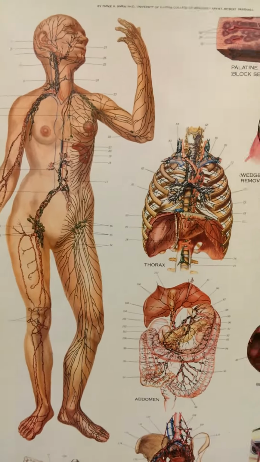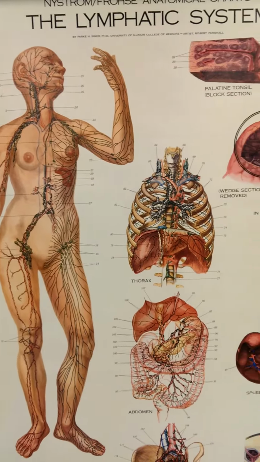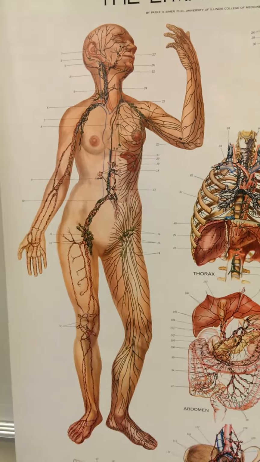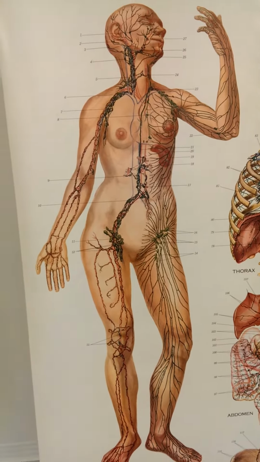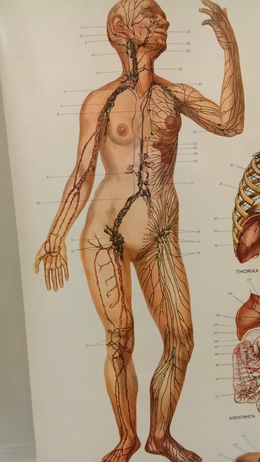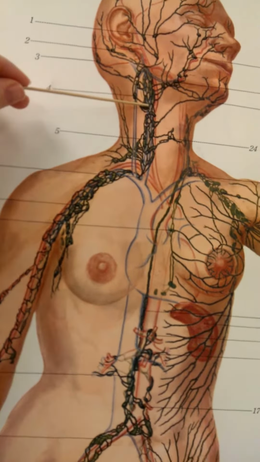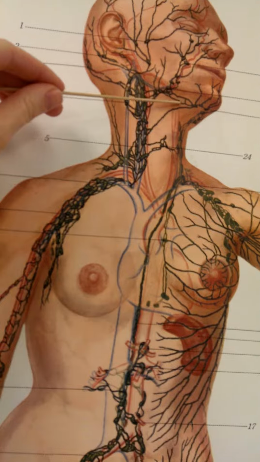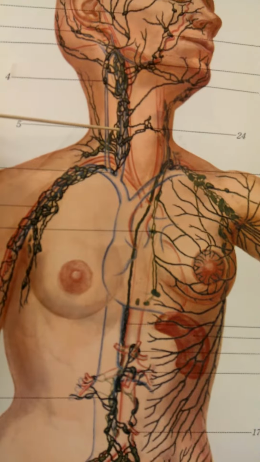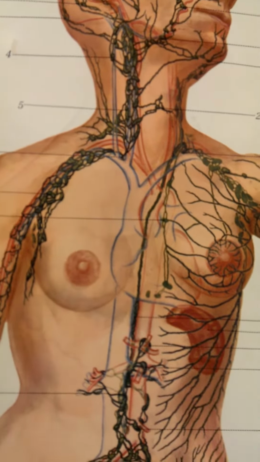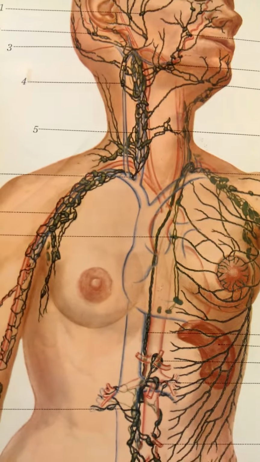Morning, everybody. Today we're going to take a look at our lymphatic system chart. We're going to start off by naming the nodes. Now, we name our lymph nodes according to the region that they're found in. So any of these nodes that we're seeing up here in the neck are going to be called cervical nodes. So each of those, again, green structures is a cervical node.